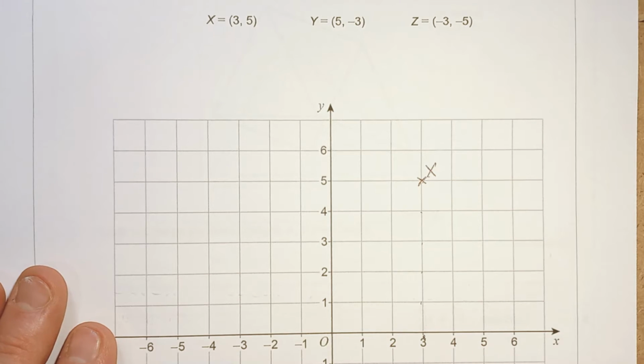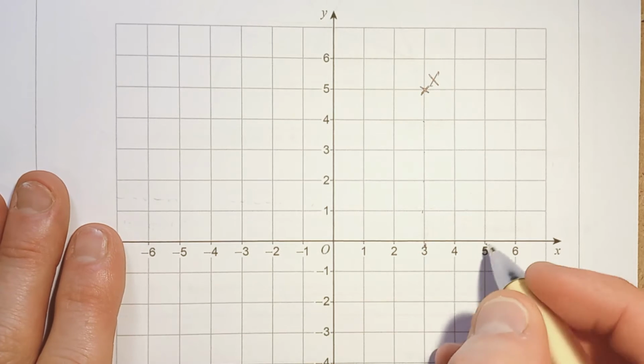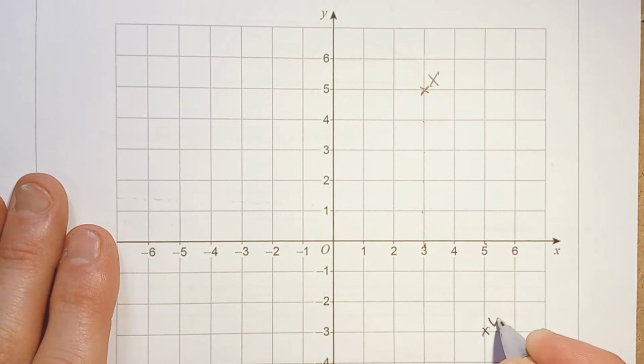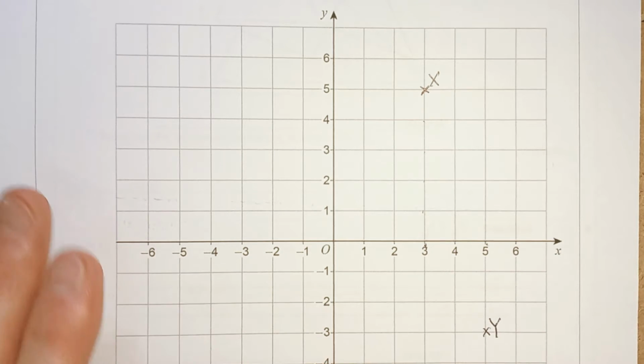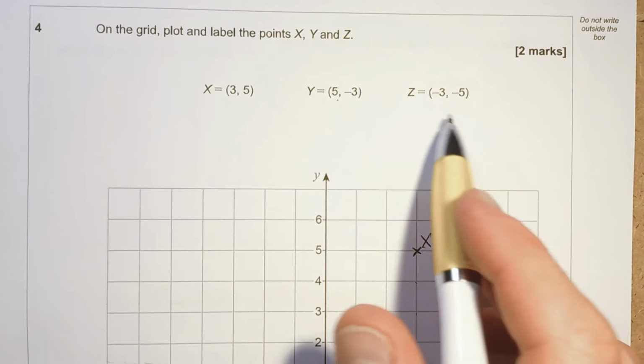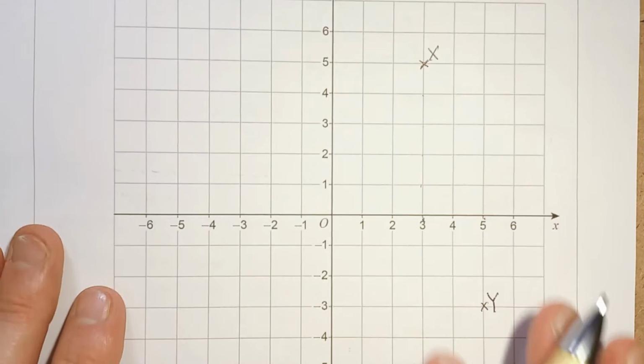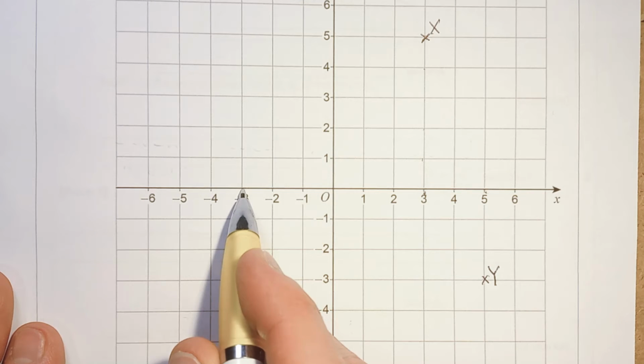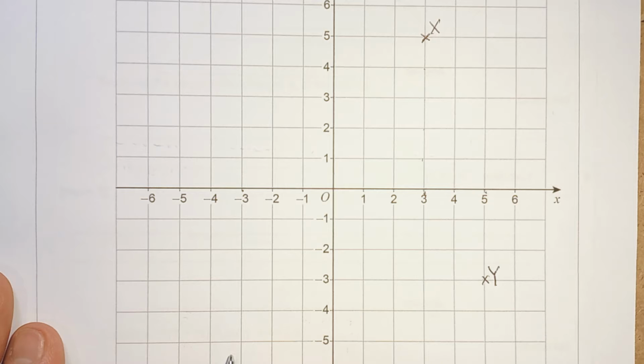X. Now for Y, it's 5, so we're going to start here, but our Y value is minus 3. So stay at 5, but we go down to minus 3. So I'll put a cross there, but then I'm labelling it with a Y. And Z is at minus 3, minus 5. So minus 3 on the X axis is here, minus 5 on the Y is down here. So that's my Z. And that's it.